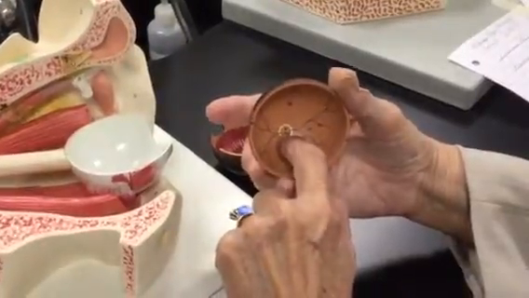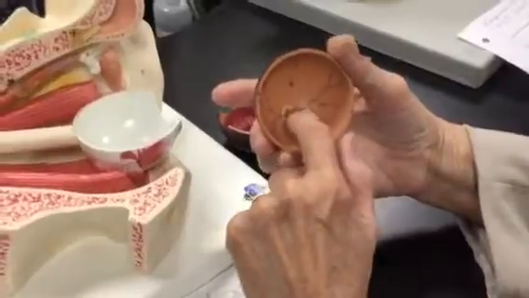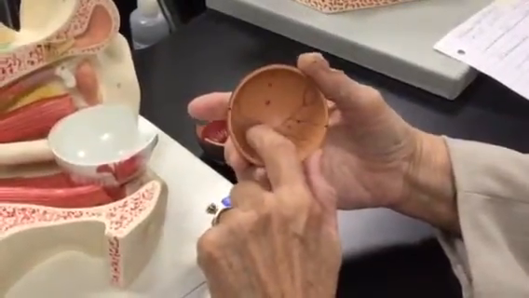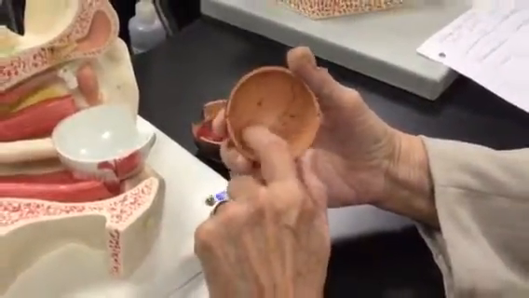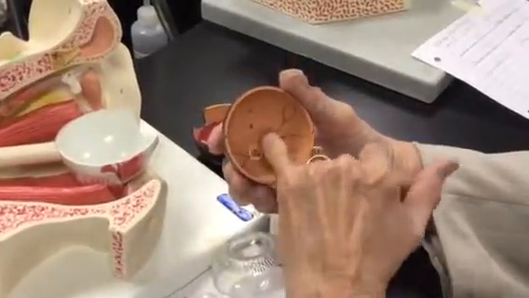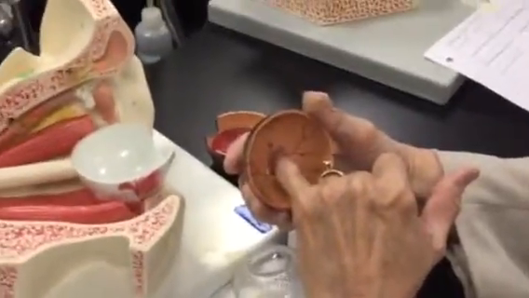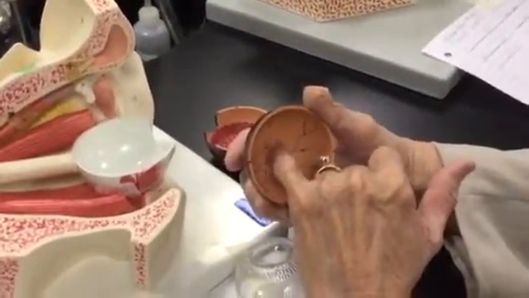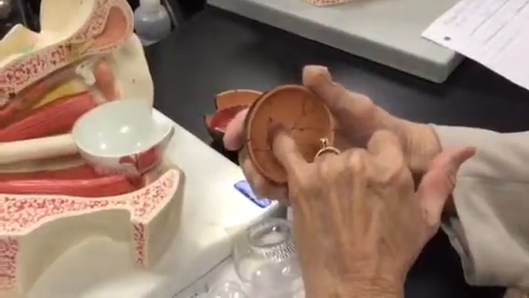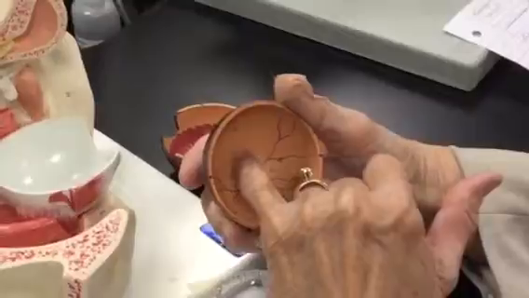There are no rods and cones there, but the fibers are leaving and blood vessels are entering. The blood vessels are actually between the retina and the choroid layer. The retina is so thin and transparent that you see them easily. Then 13 on this model represents the macula lutea, the area of very acute vision, and the center of that is the fovea centralis, which has only cones.